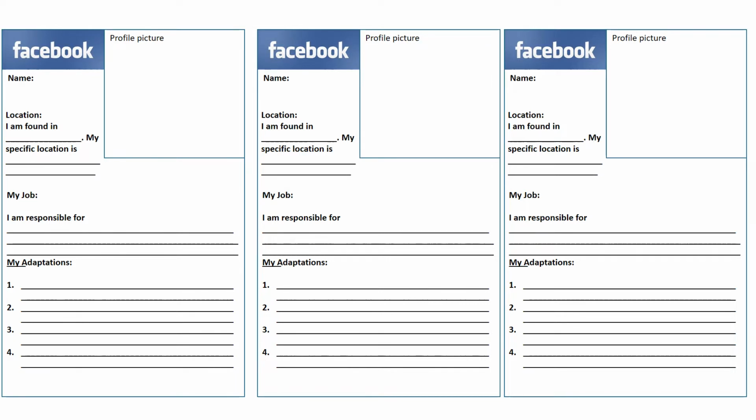So root hair cell, a Palisade cell, Xylem tubes, and Phloem tubes. So I need you to pick 3 of those, pop it on the Facebook profile pages, and then I'd like you to find out where they're found, what their job is, and what adaptations they have. So adaptations are things, structures, or things that they have that made them better at their task.